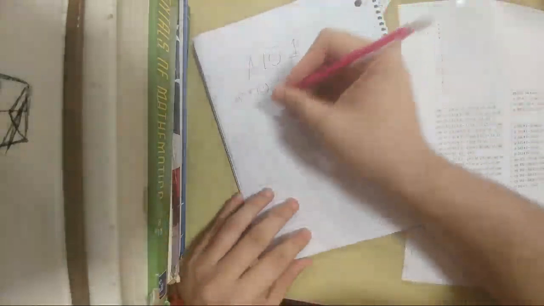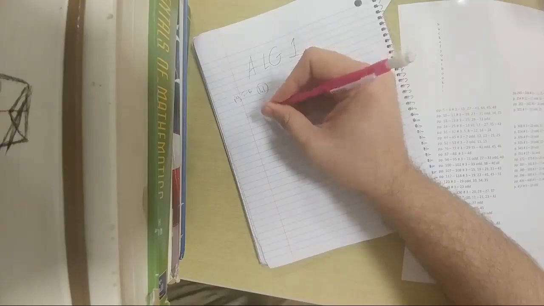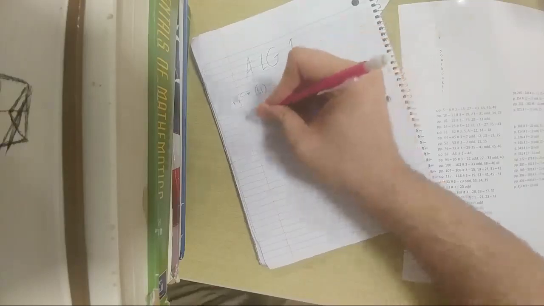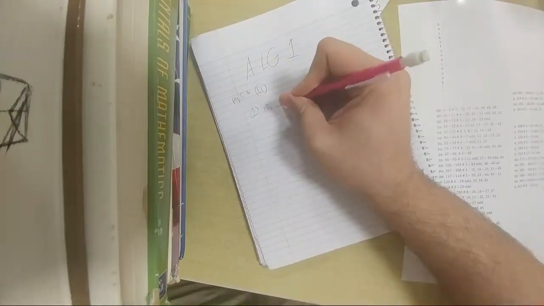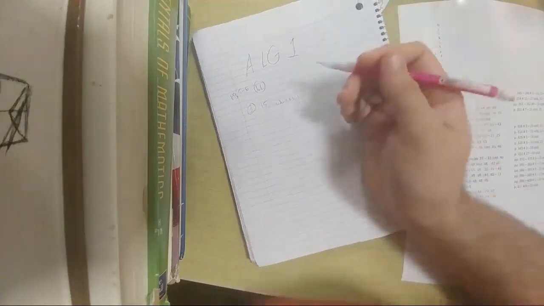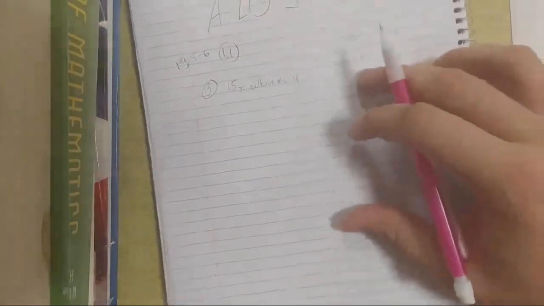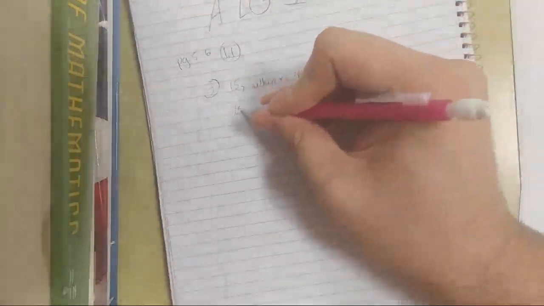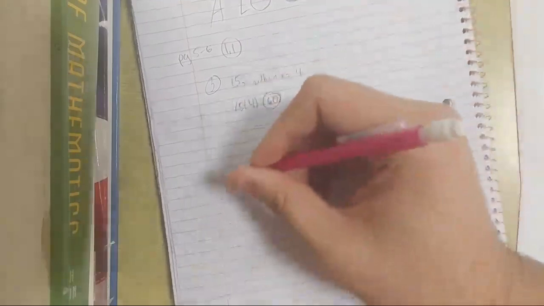So section 1.1 was simply evaluate expressions. So that's like plugging in exponents. For example, it's very simple, but let's say number 3 from this one on page 5-6, it is 15x when x equals 4. So all you have to do is simply plug in 4 for x. So 15 times 4 equals 60. That was pretty easy.